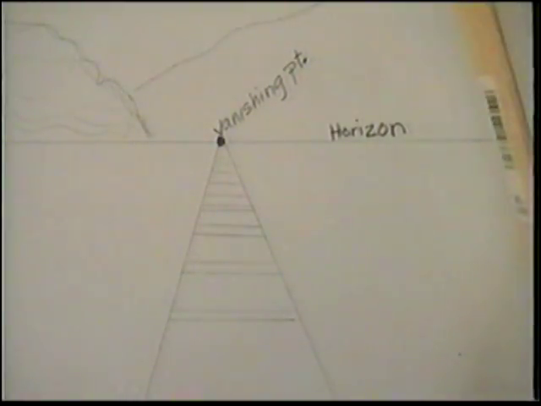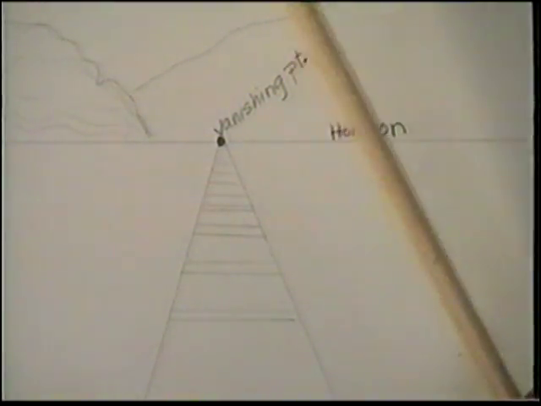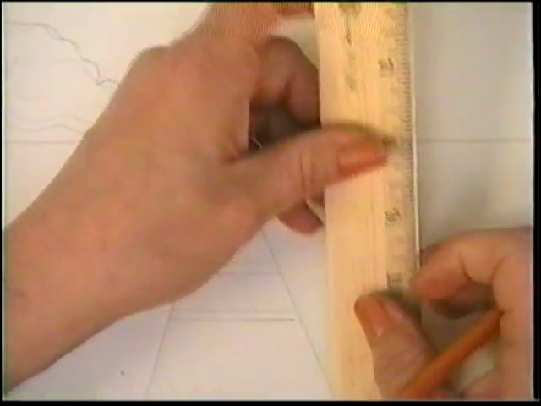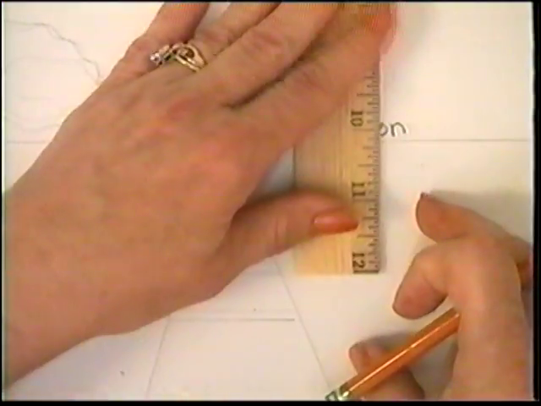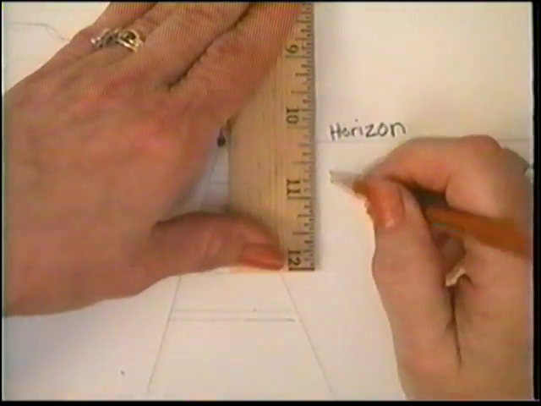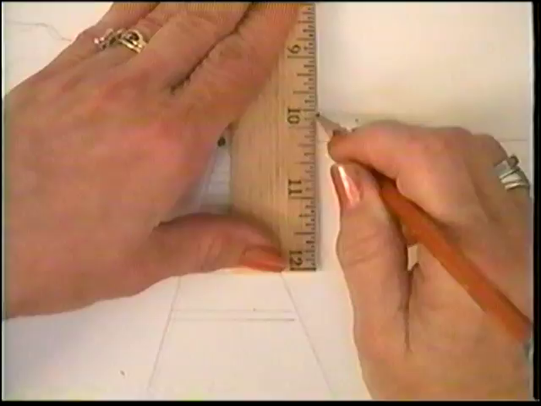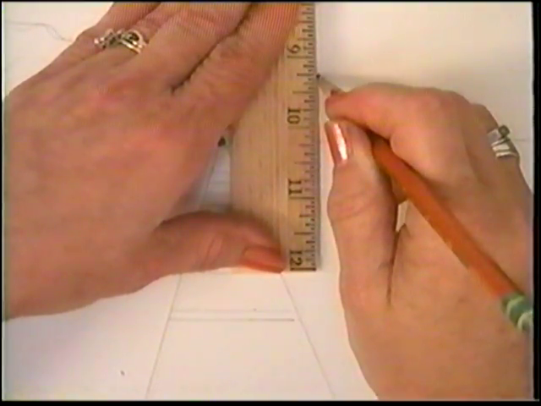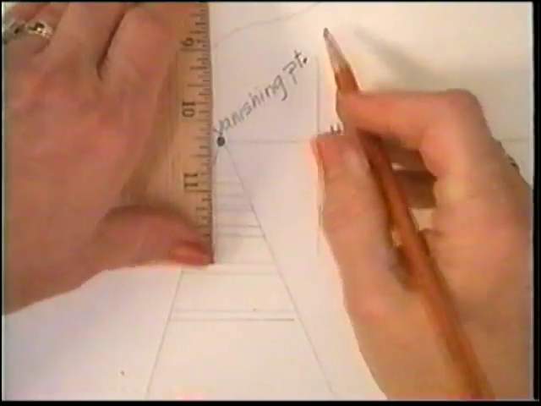Now I'm going to show you something that's really a fun thing, and that is how to put those light standards in. So we're going to draw one light standard right here, so it doesn't bump into my horizon sign. I'm going to draw it starting down here, and I'm going to go up almost to the top of the mountain.